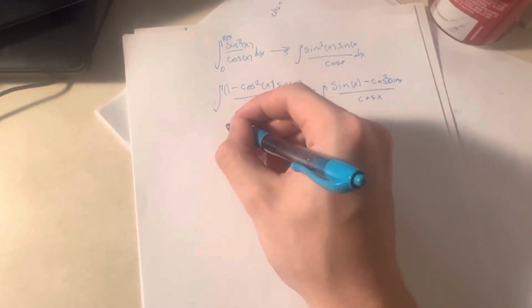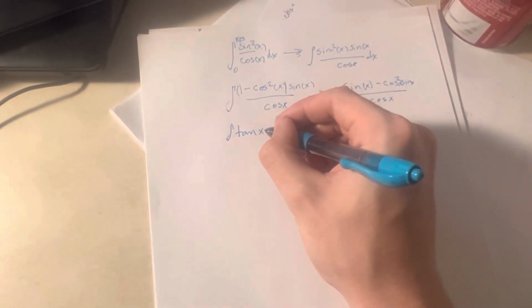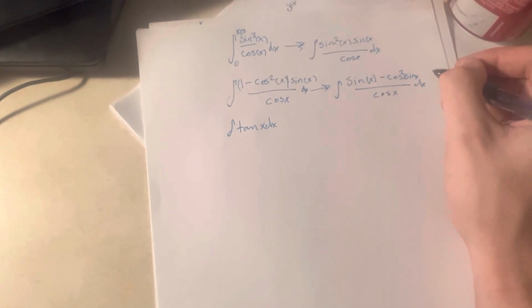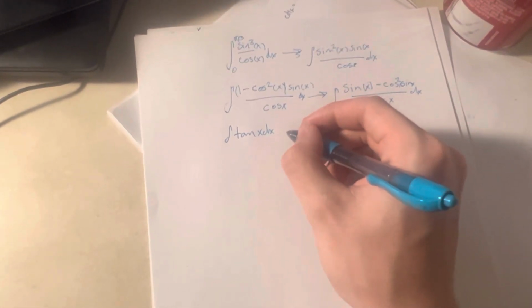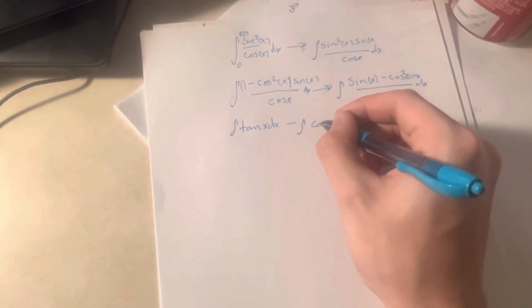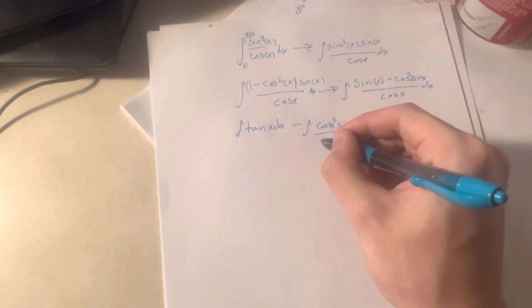Since these two functions are being subtracted, we can break the integral up into the integral of tangent x, and don't forget to include our dx's, subtracting the integral of cosine squared times sine x over cosine x.